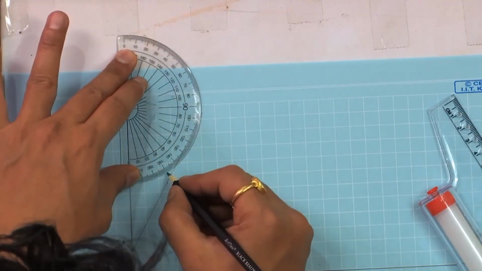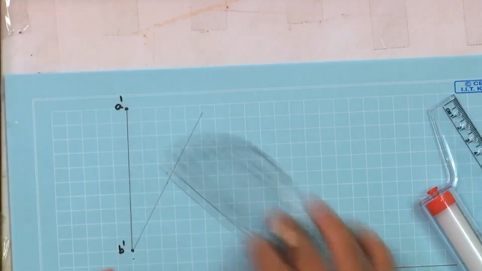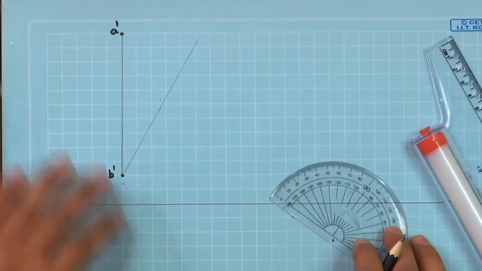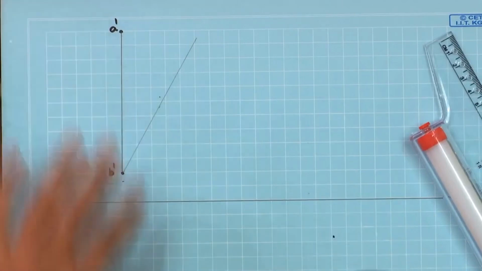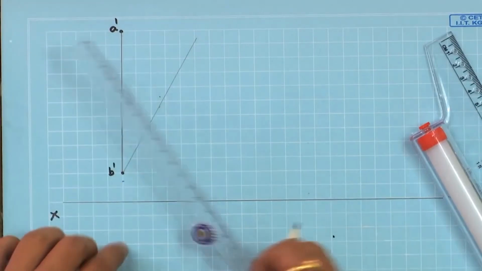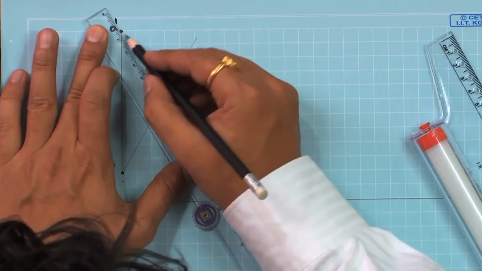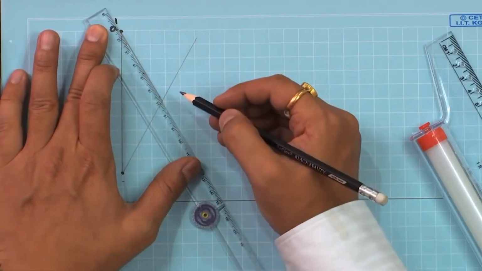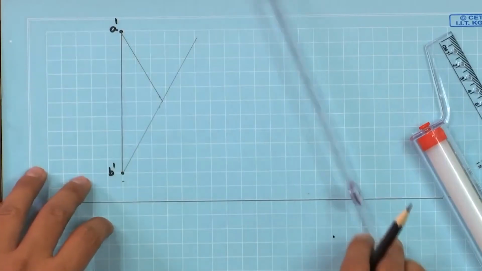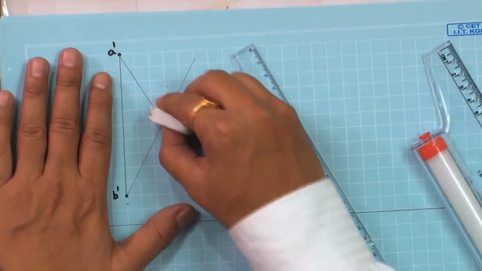So, 30 degrees means here. Now, join these points. The other one is making 60 degrees. So, we made a mistake here.